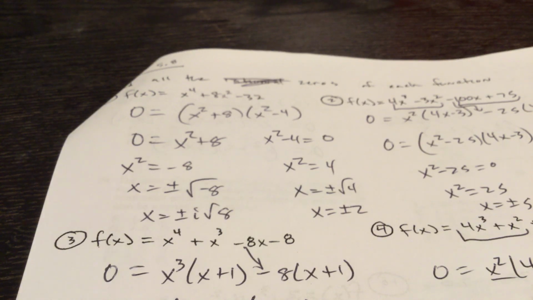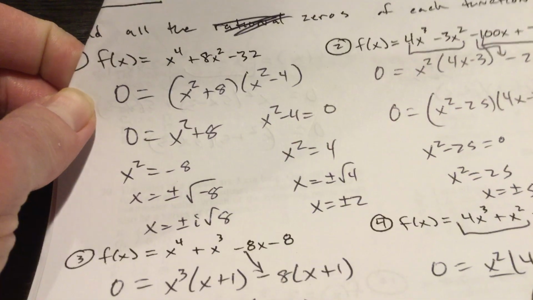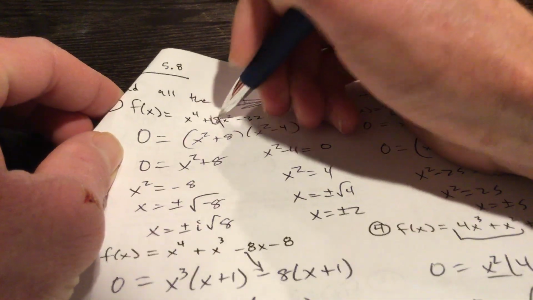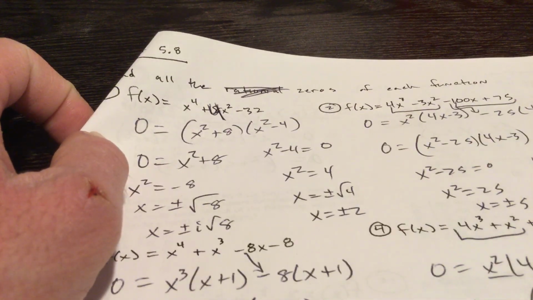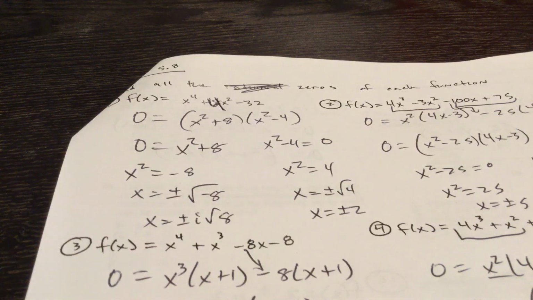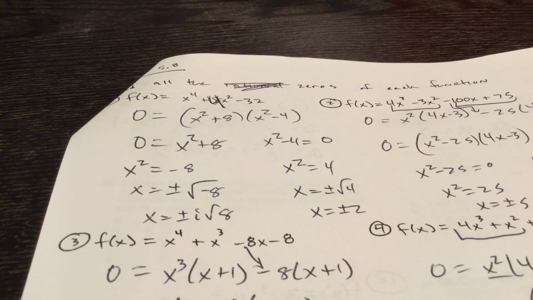All right, so on this first one here, what multiplies to 32? It differs by 8. Oops, that is a typo, because that ain't going to happen. I mean, it differs by 4, so that's definitely a typo. So (x squared plus 8)(x squared minus 4). x squared plus 8 equals 0 is going to lead to plus or minus i root 8. x squared minus 4 equals 0 is going to lead to x is plus or minus the square root of 4, which is 2.